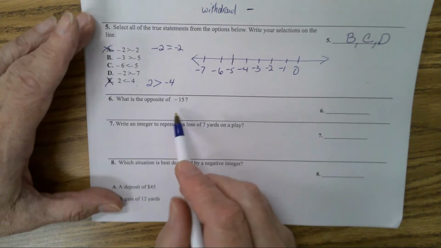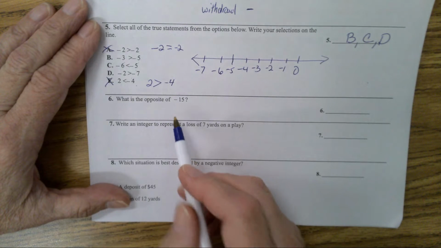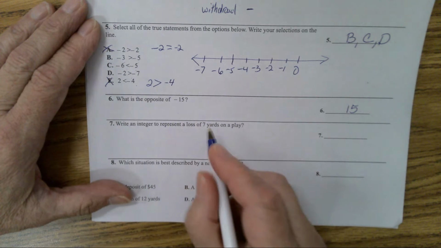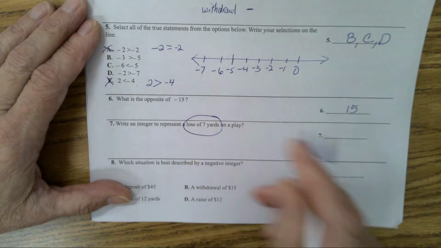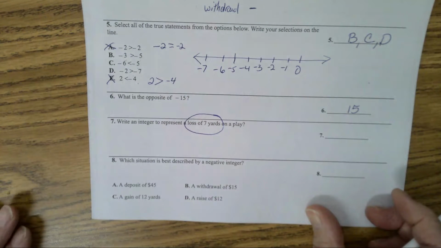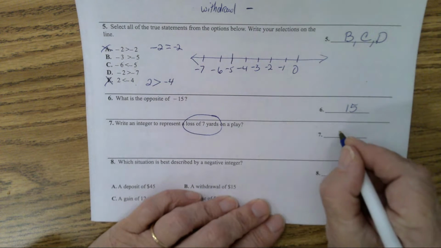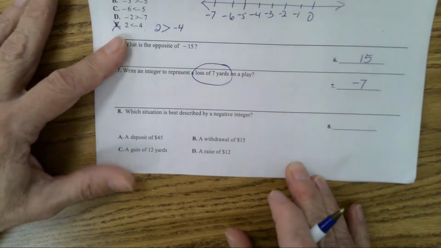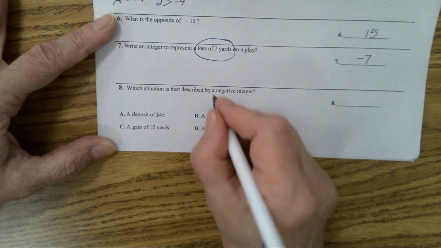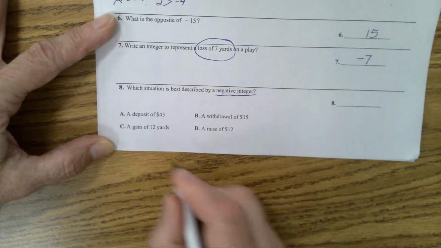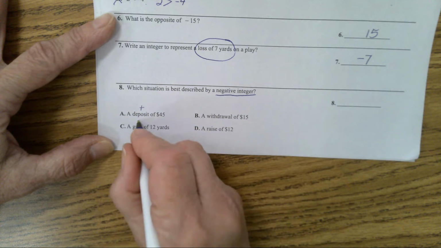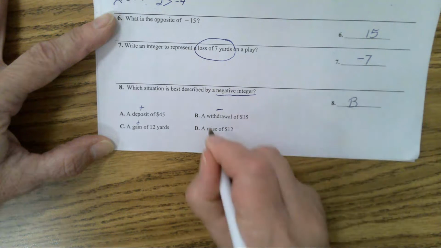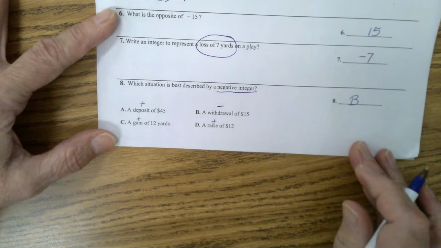What is the opposite of -15, class? 15. That is correct. Write an integer to represent a loss of 7 yards. What would I do for a loss, Alex? -7. Excellent. -7. Loss would be negative. Gain would be positive. Which situation is best described by a negative integer? Deposit's positive. Gain is positive. Withdrawal would be the negative one here, right? Raise would be positive. Any questions on that?